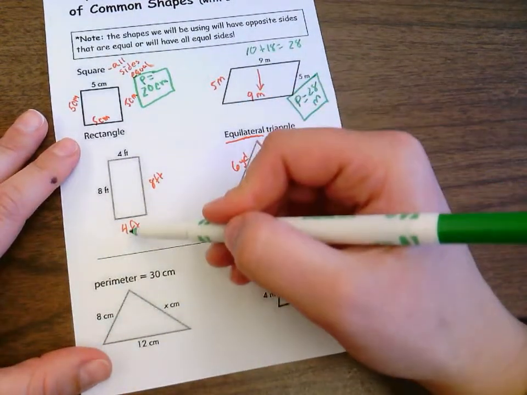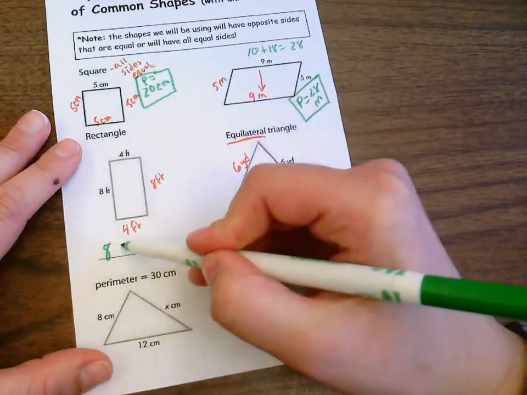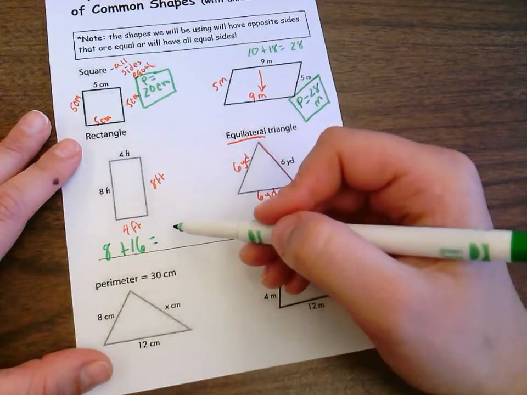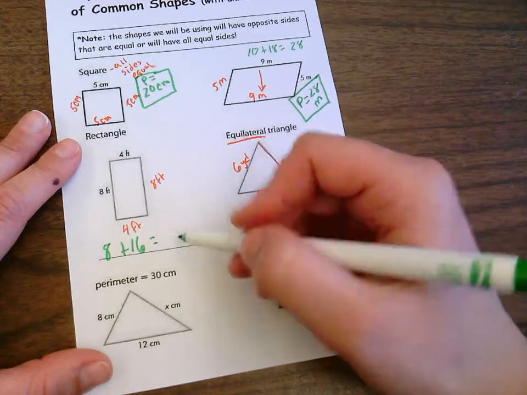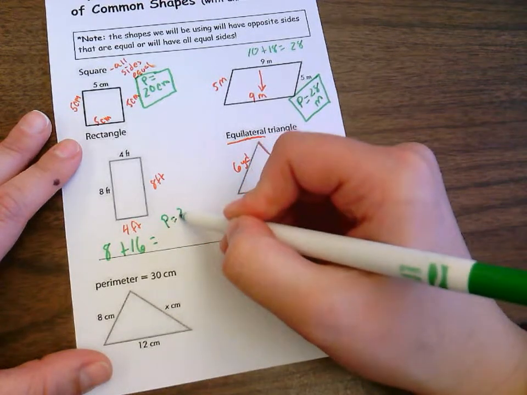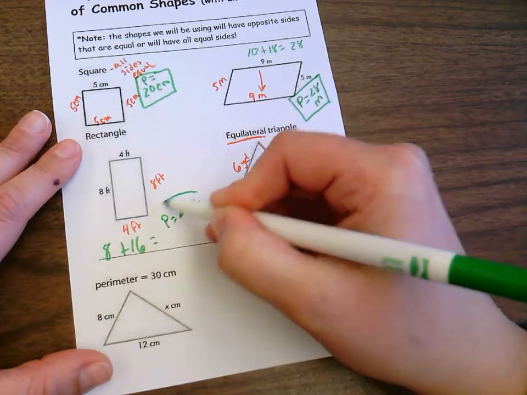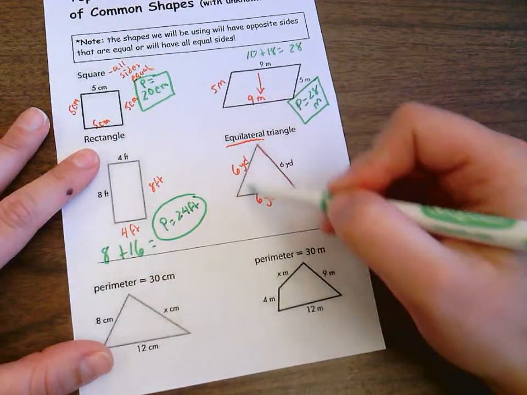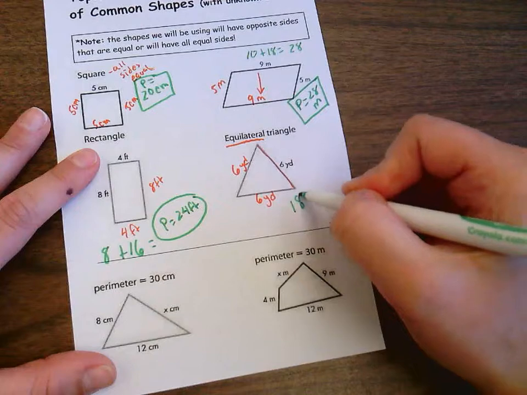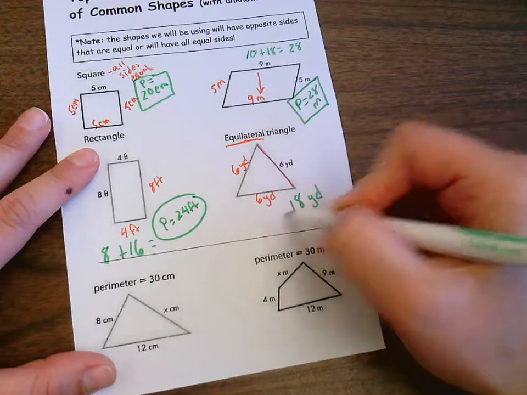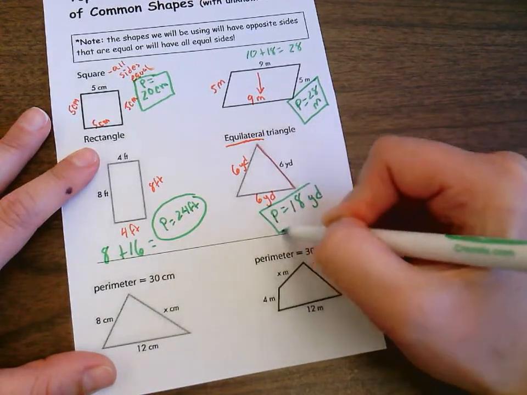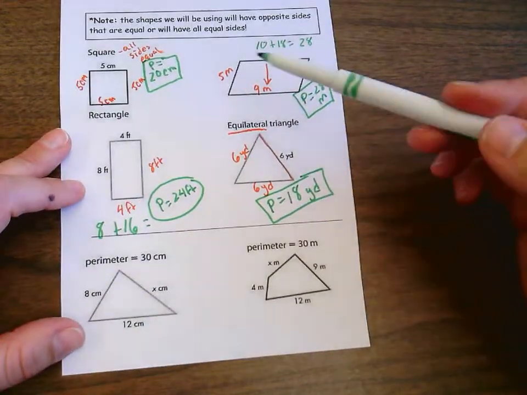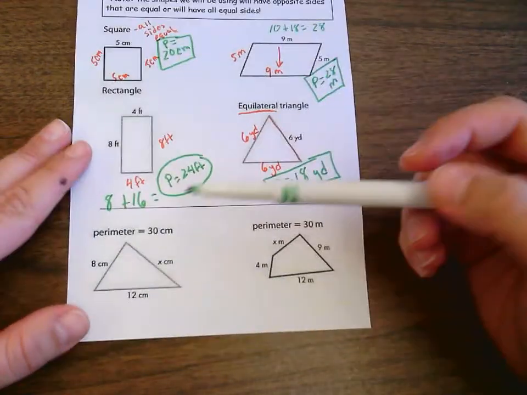All right, over here I have 2 groups of 4, which is 8, and 2 groups of 8, which is 16. And when I add those two together, I get P equals 24 feet. And then over here I have 6, 6, and 6, so I know I have 3 groups of 6, and I can do that in my head, 18 yards. Okay, so again, perimeter, I'm just adding up the outside.